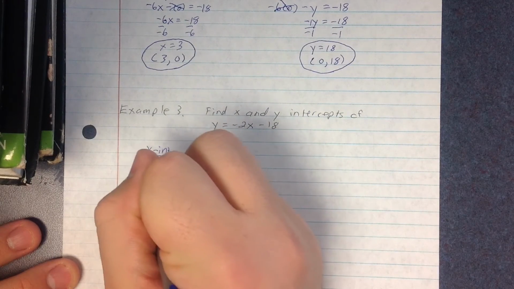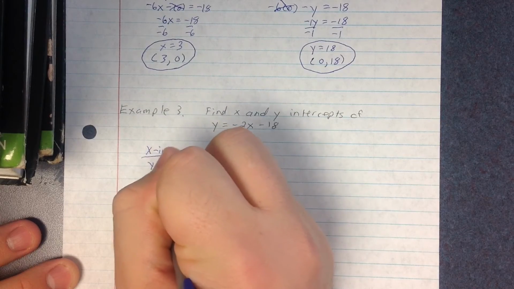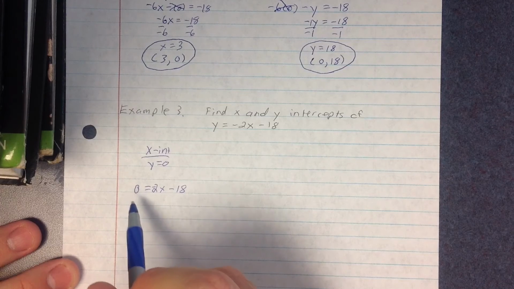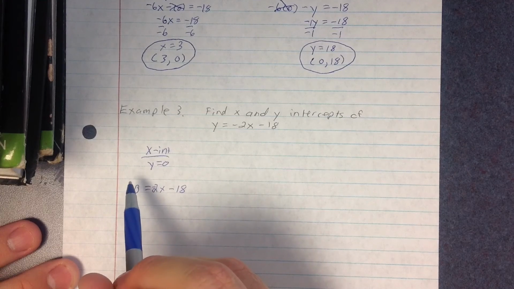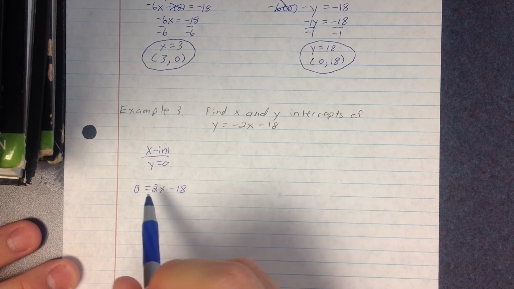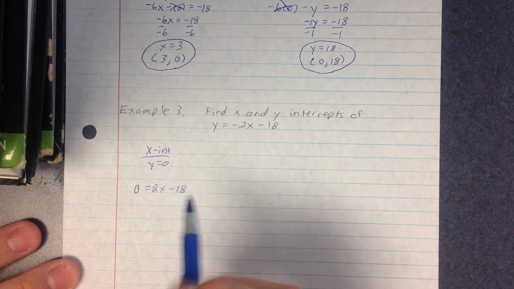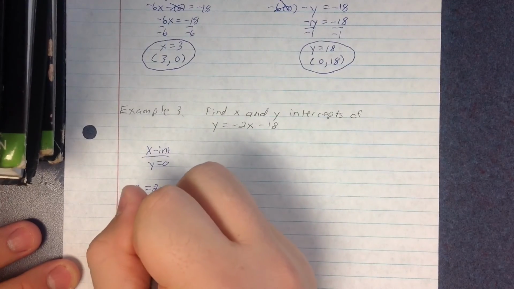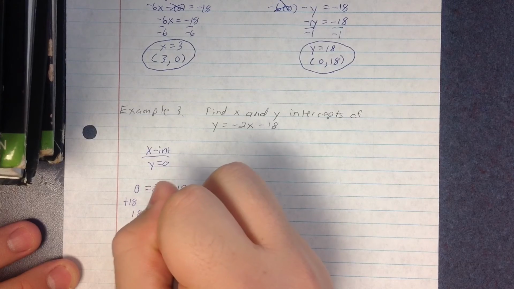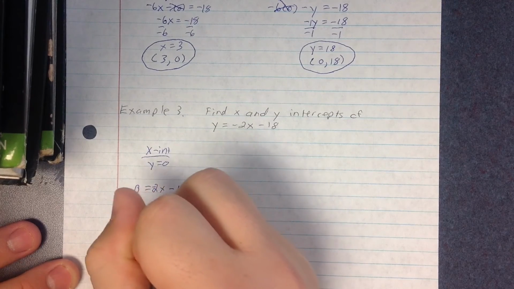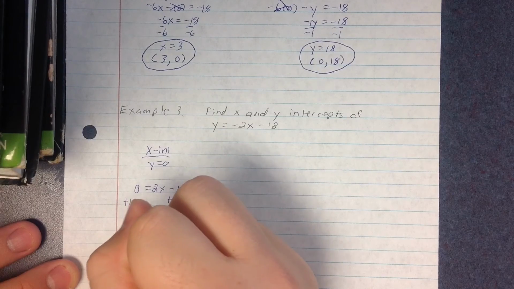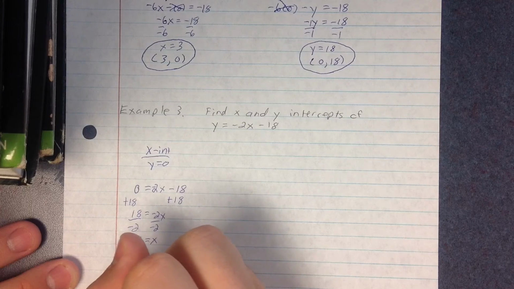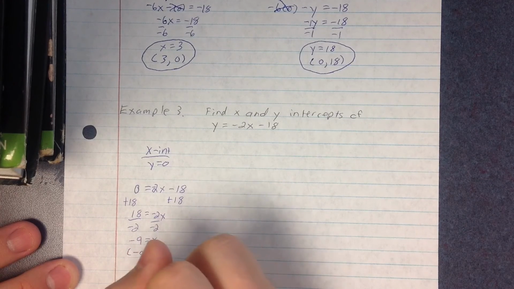So here I'd have 0 equals negative 2x minus 18. Now I wouldn't just cross this out, because then I wouldn't have a number on the left hand side in this case. So it's just a two-step equation. I'm trying to get x by itself, so I get rid of the subtraction first. I'd add 18 to both sides, which would give me 18 equals negative 2x, and then divide by negative 2, and I get x equals negative 9. Or the ordered pair then, negative 9, comma 0.